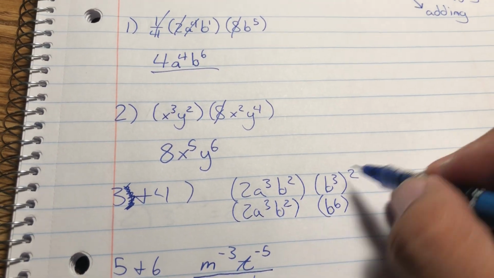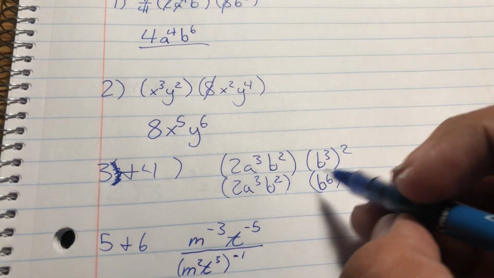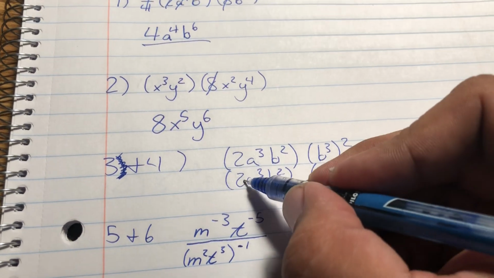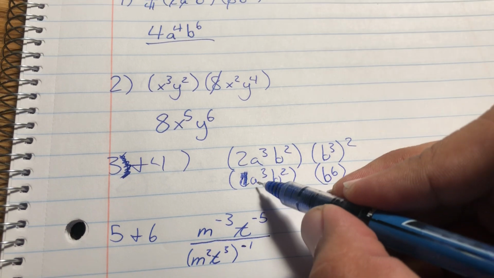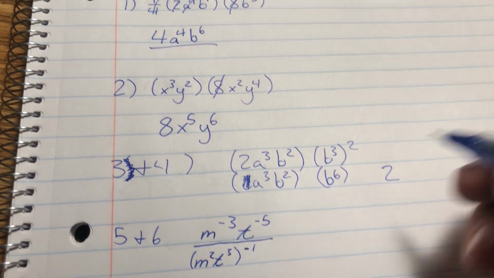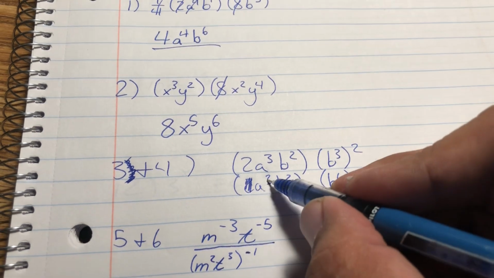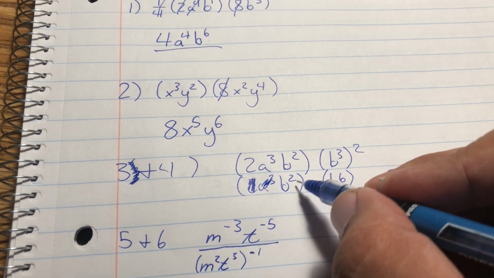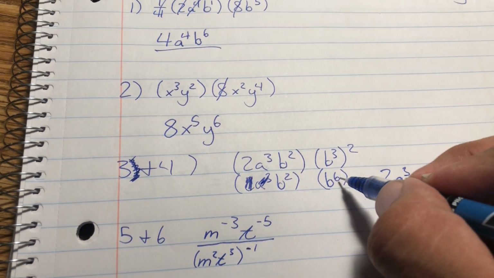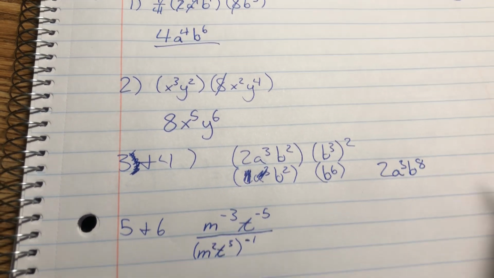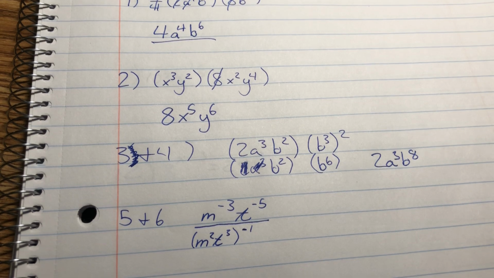Now we can deal with what's inside because we dealt with the exponent. Now 2 times 1 is going to end up to be 2, so the 2 is gone. A to the 3rd power times absolutely nothing gives me a to the 3rd power. I did all the a's. B to the 2nd times b to the 6th actually ends up to be b to the 8th because the exponents are just going to add because it's multiplying.